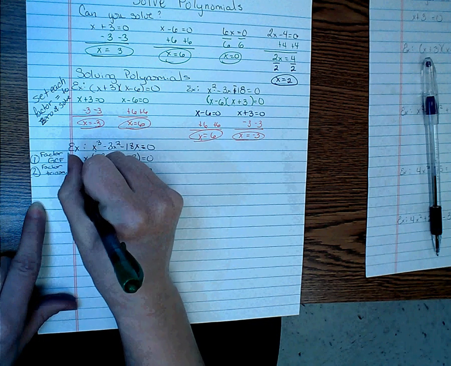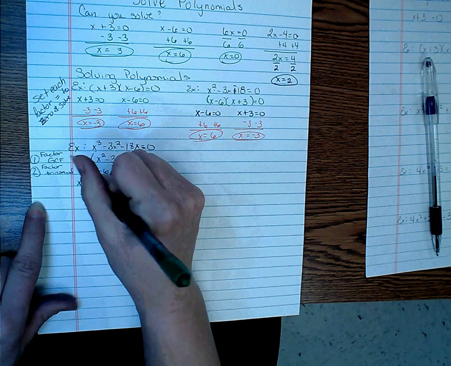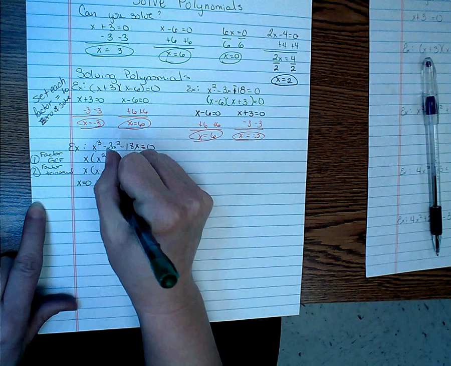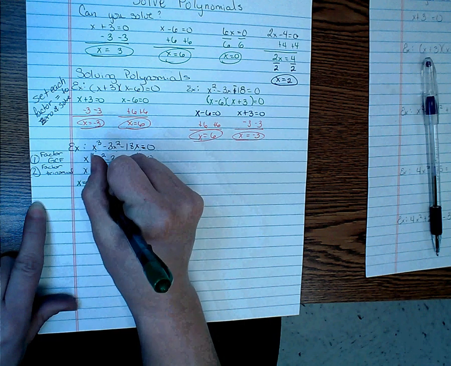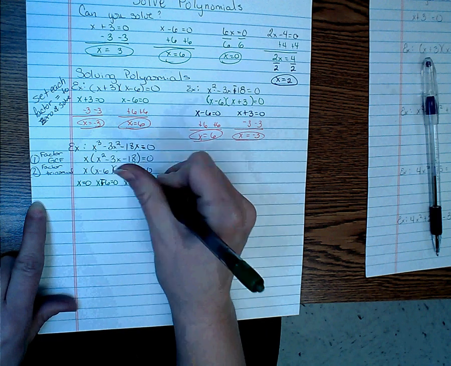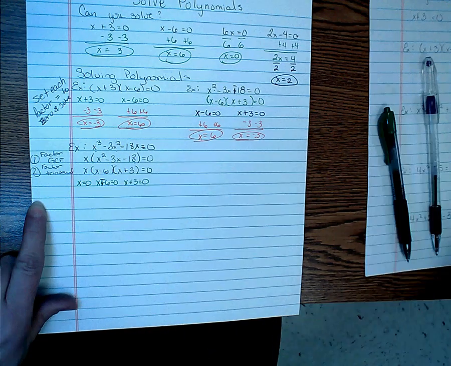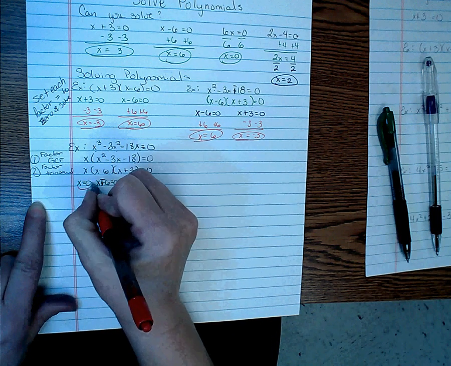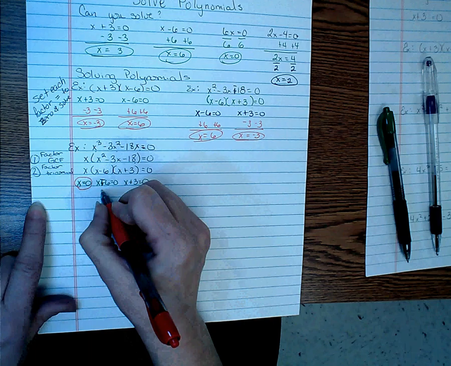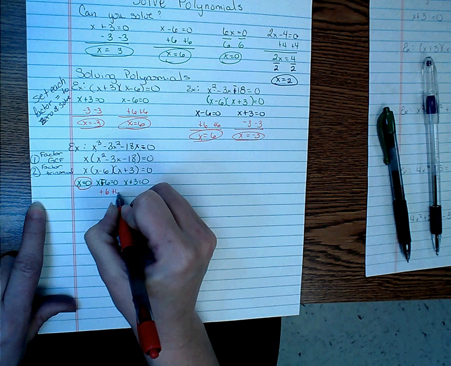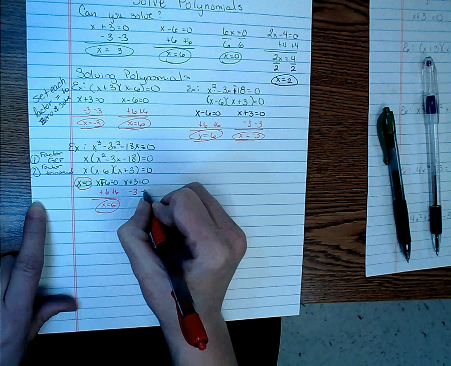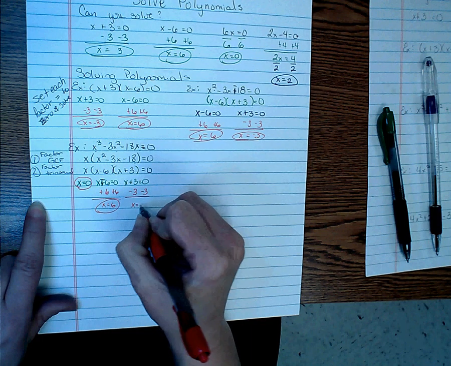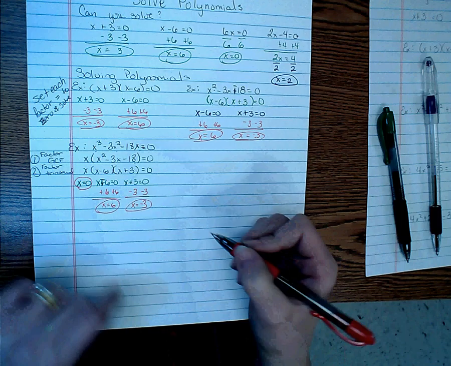So this is x equals 0, x minus 6 equals 0, x plus 3 equals 0, and then I'm going to solve. So look, here's one answer already done for you. If I add 6 to both sides, we get x equals 6 again. If I subtract 3 from both sides, I get x equals negative 3 again.